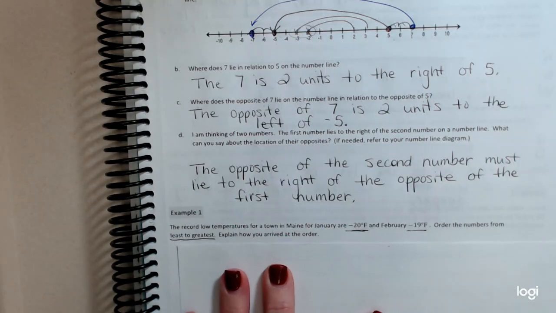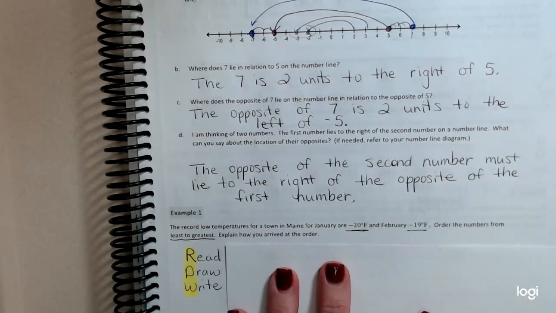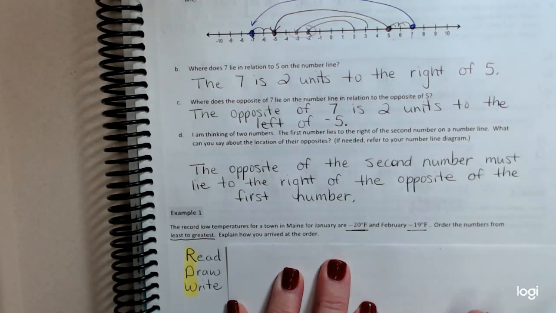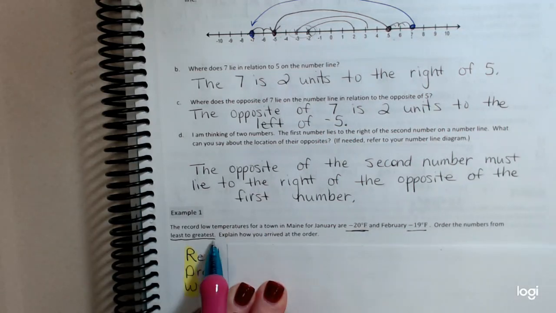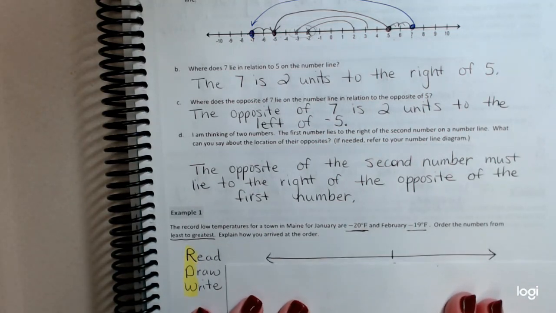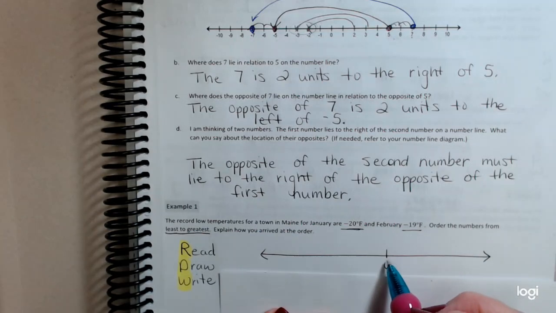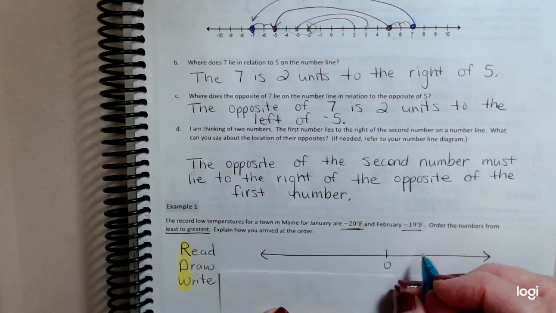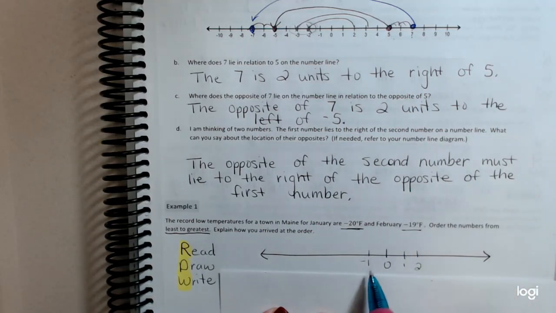So we're going to start doing something called RDW, which means we're going to read the problem, we're going to draw, and then we're going to write. So we read the problem. Our goal is to order the numbers from least to greatest. We're going to draw. So draw yourself a little number line. I put 0 kind of in the middle. And I have to think about, well, I know that positive numbers go on the right, and we know that negative numbers go to the left, but I'm not going to number all the way. Negative 20 is probably going to be way over here.